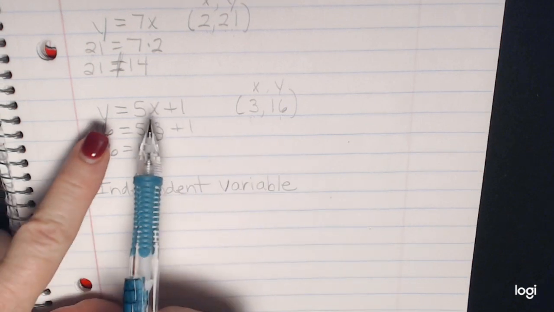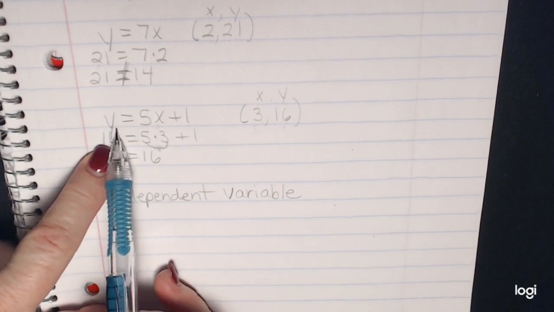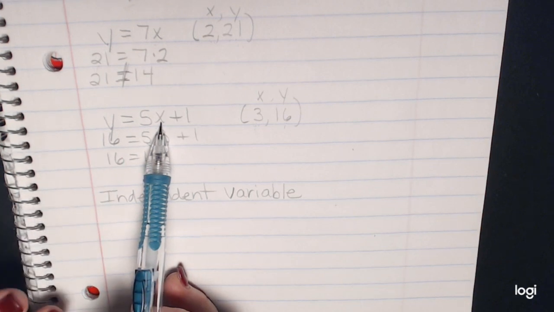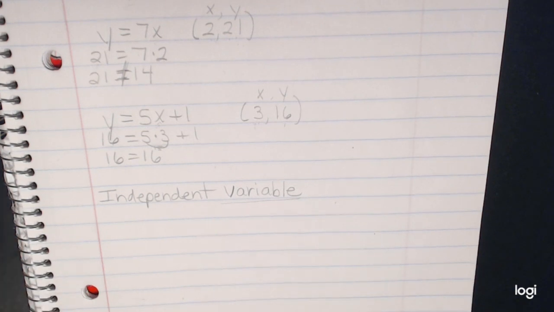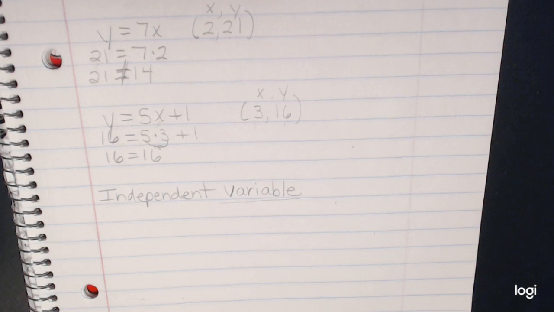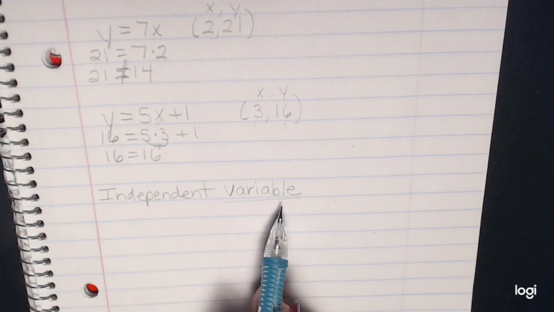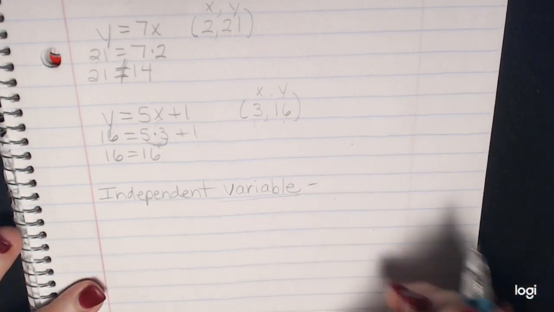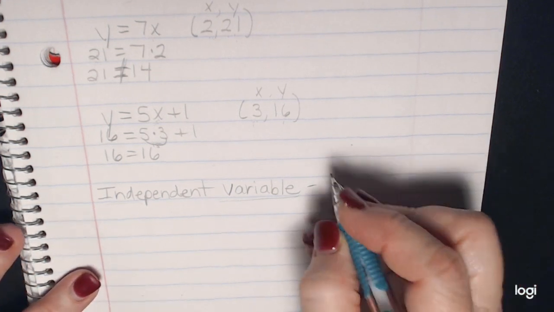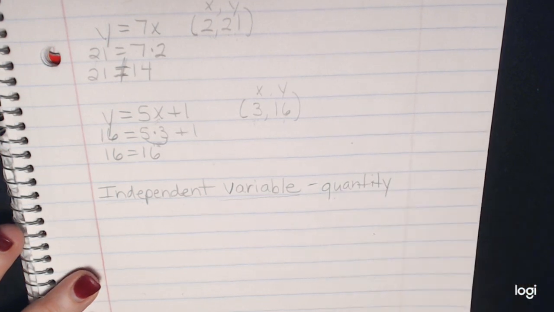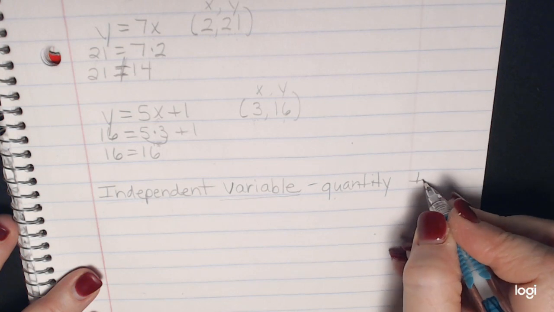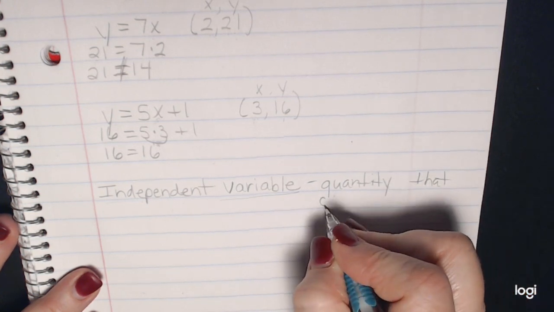All right, so the equations that we've been looking at have two variables. They have a y and an x, two variables. Well, one of those variables is called an independent variable. So if you would write that word down here, independent variable. An independent variable, we'll put a little slash right here, is the quantity that can change freely.